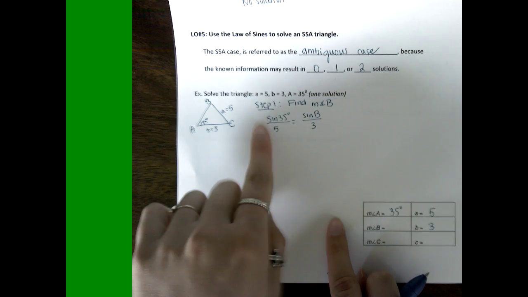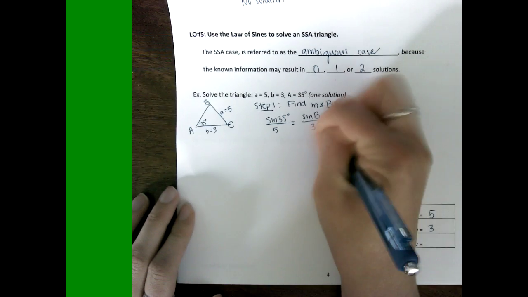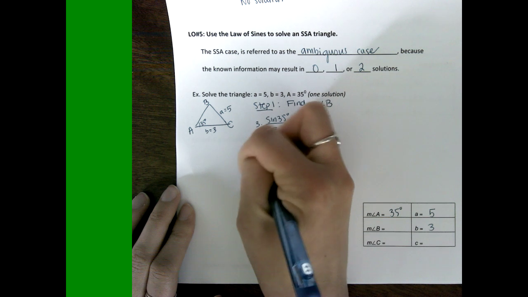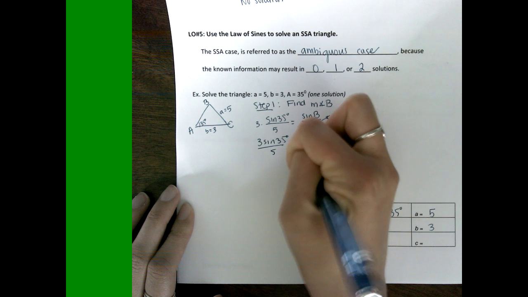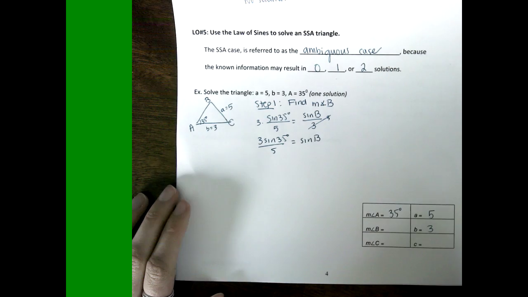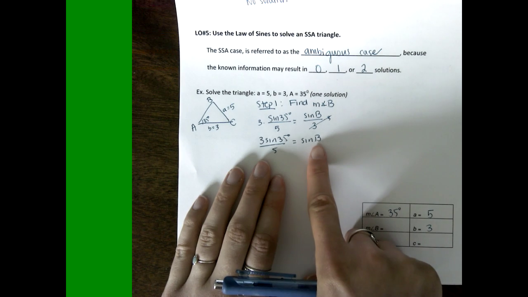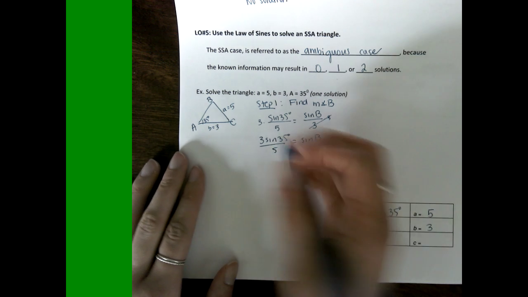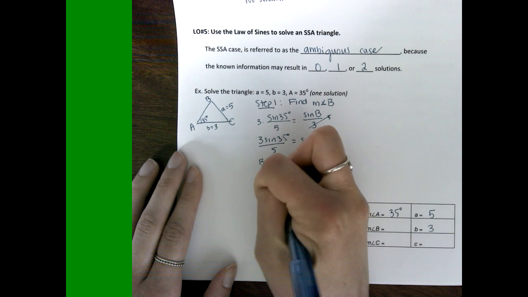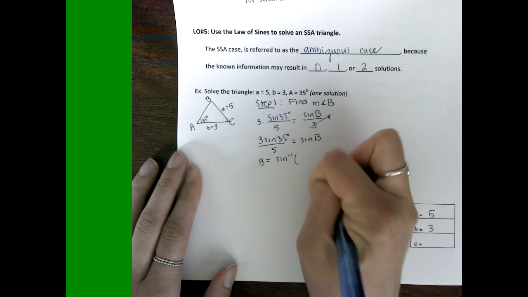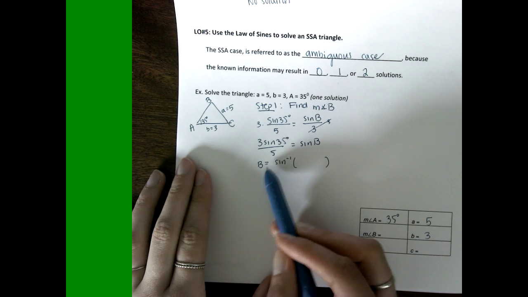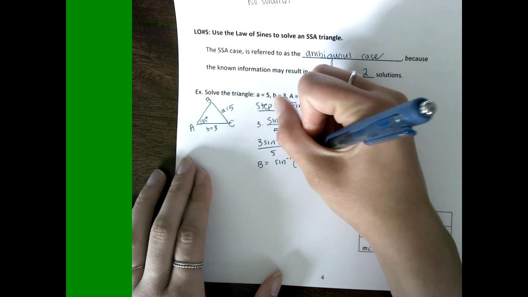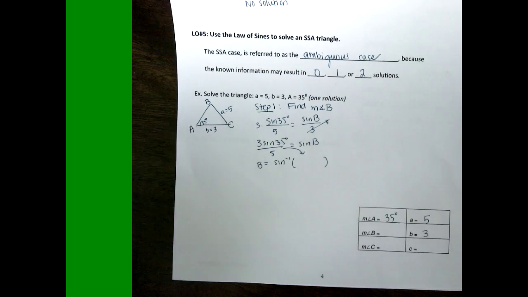I will multiply both sides by 3, and I'm getting 3 sine of 35 degrees over 5 equals sine of B. Now, to find B, we are going to have to use inverse sine and our calculator. To save yourself writing, I usually don't rewrite this, so it would be B equals inverse sine of that whole thing, and that's what we're going to type into the calculator.